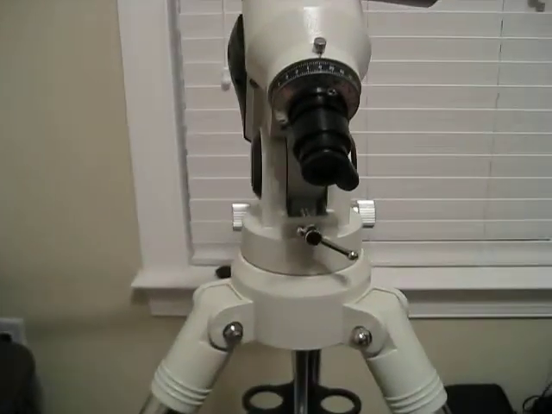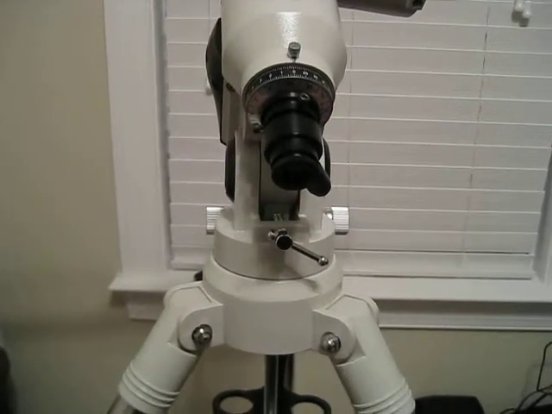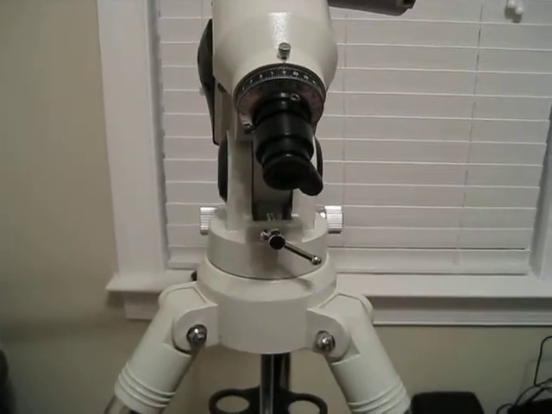That's how we do a polar alignment on the Meade LXD75 until I get proved differently, or until I run into an issue where this doesn't work. That's what I'm going with, and it's a pretty simple, easy process.